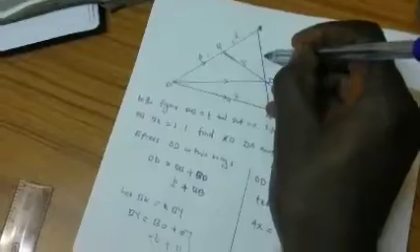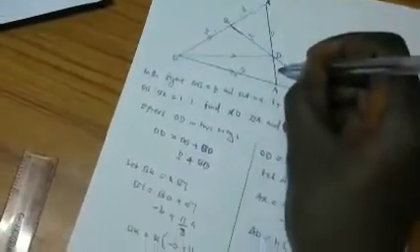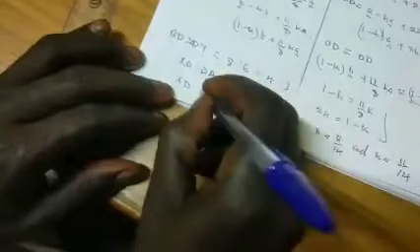So if this one is 11, then this division here will be 3. Therefore, the ratio XD to DA is 11 to 3. So that is how we solve that vector equation.